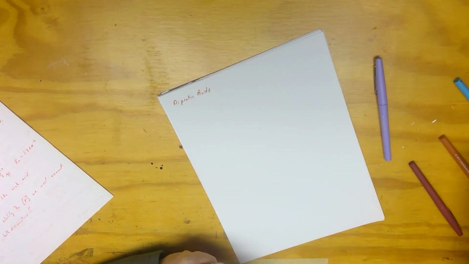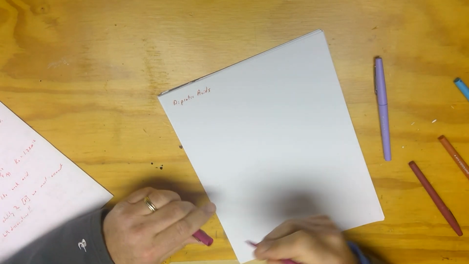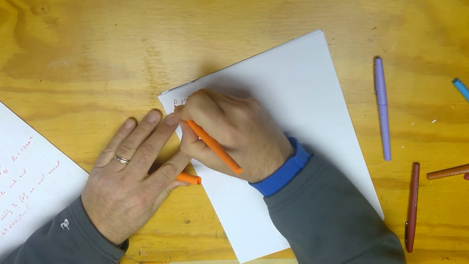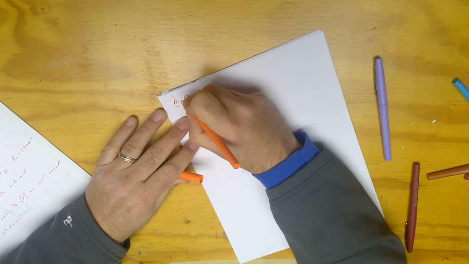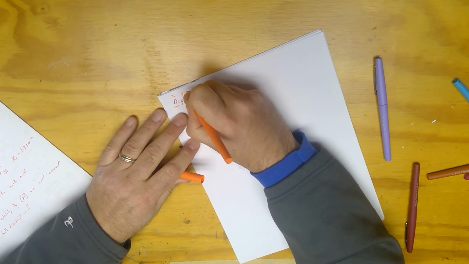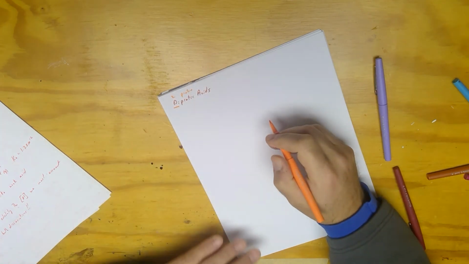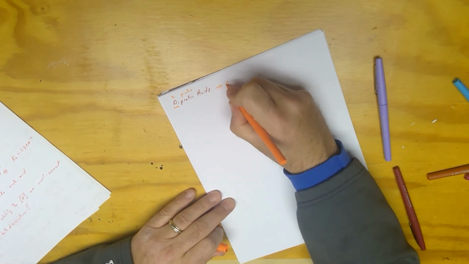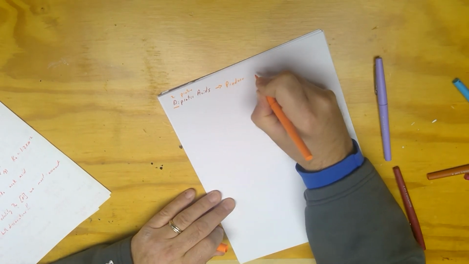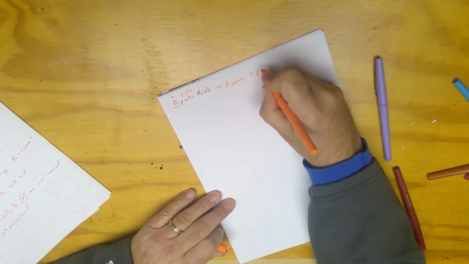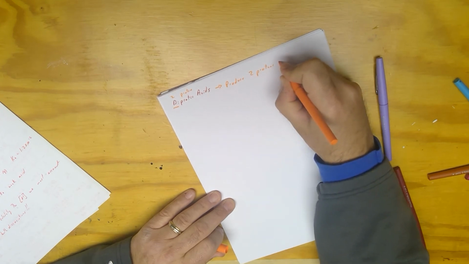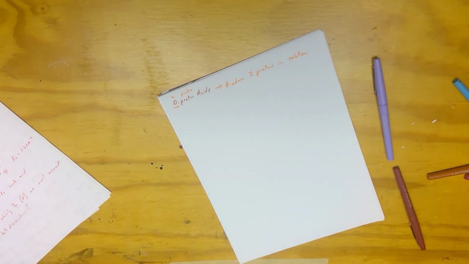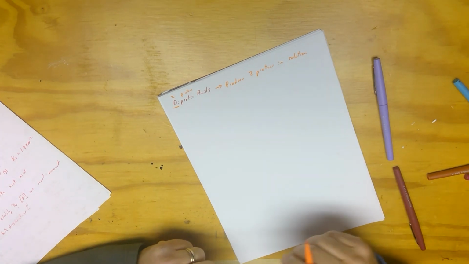If we look at the word diprotic, di means two, protic means protons. So these are acids that will produce 2 protons in solution.